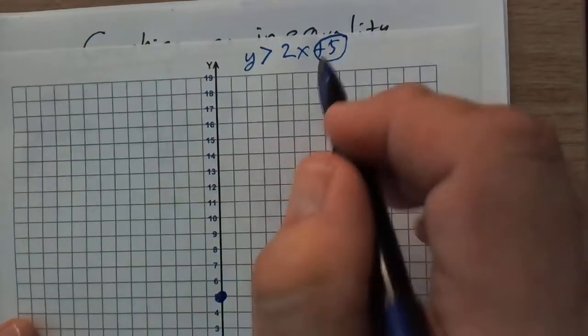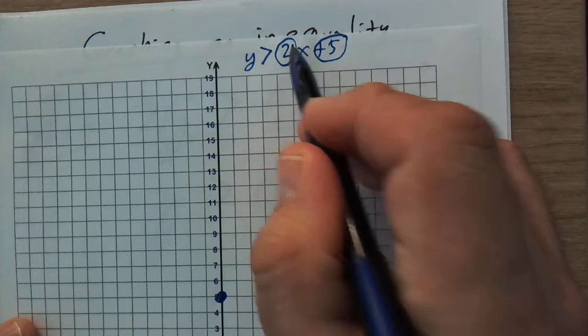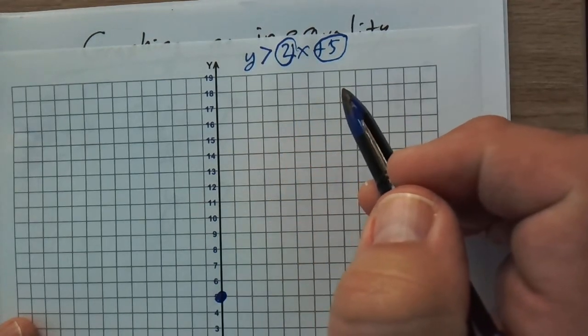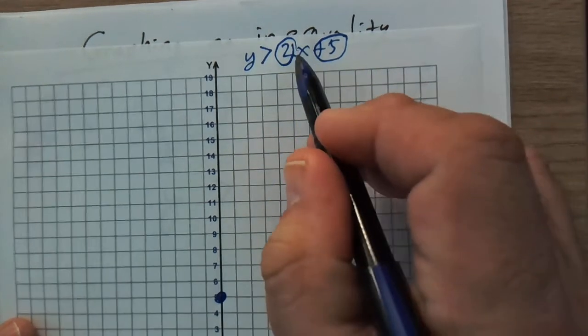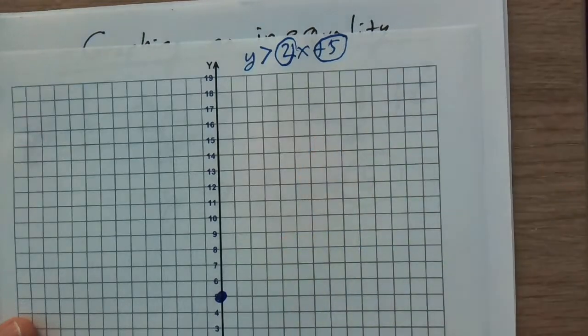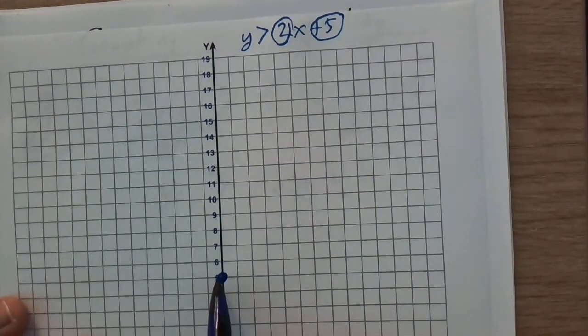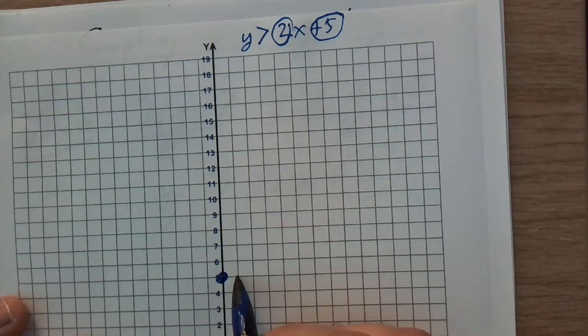The next thing I look at is the slope, which is the number in front of the x. In this case it is a 2. That means it has a slope of positive 2. So that means for every time it goes 1 to the right, it goes up 2. So if I go 1 to the right and up 2, that takes me to this point from our starting spot.